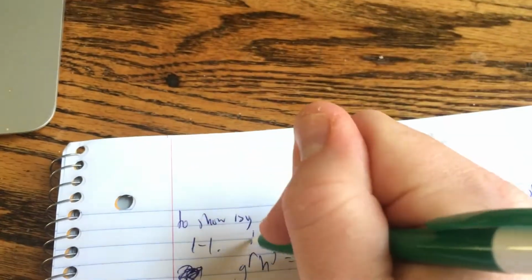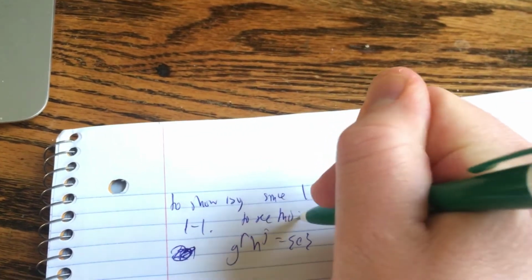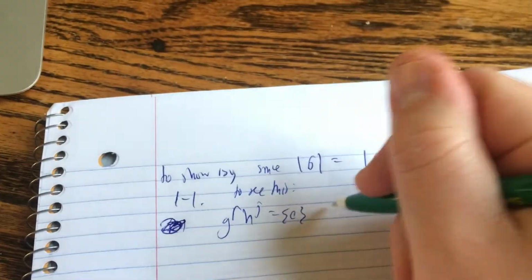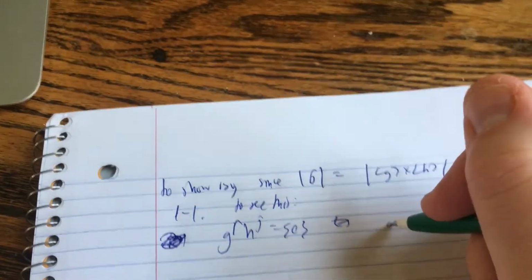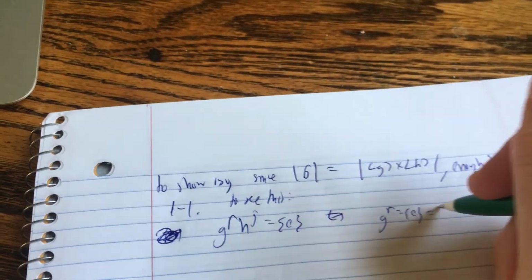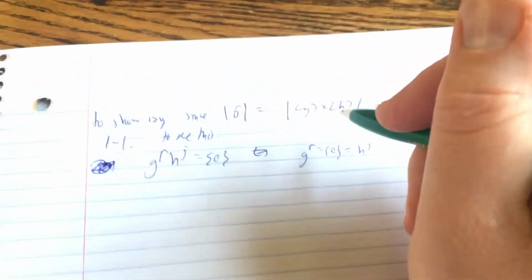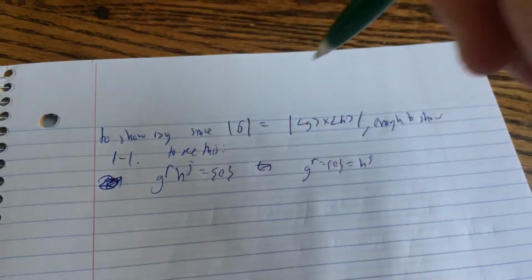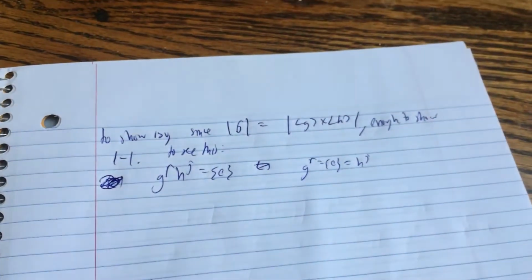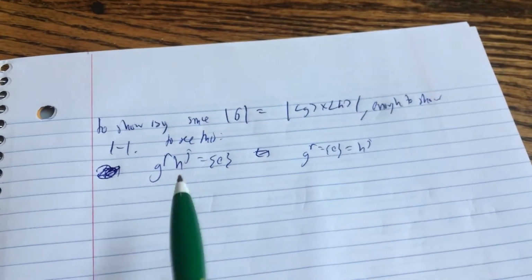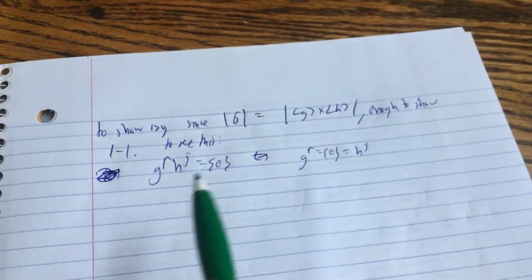So maybe I'll say this way. So to see this, we claim the following. We claim G to the R, H to the J is E, if and only if G to the R is E. Right? In other words, you have a product of groups, and I want to say that the only thing that gets to the identity element is identity, comma, identity. Right? So this is just a rewriting of that statement again.